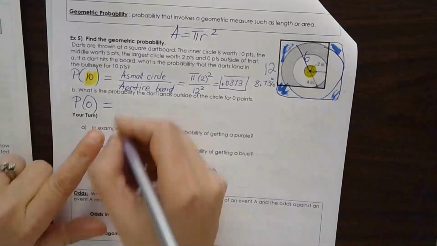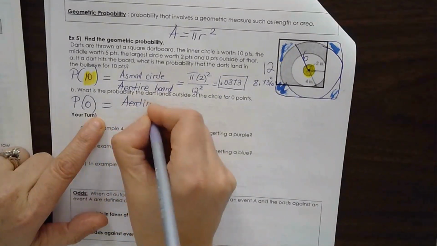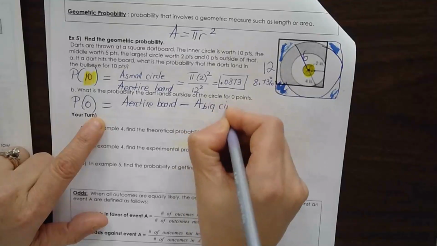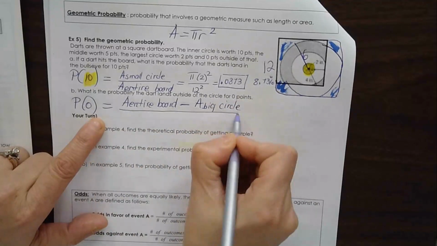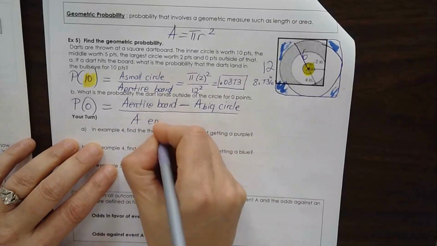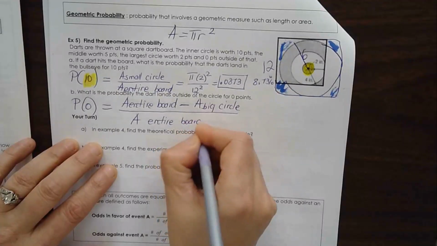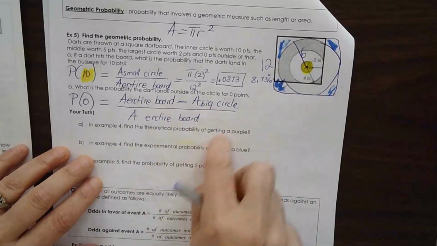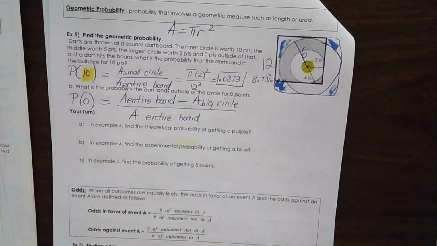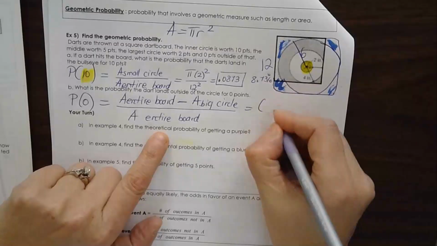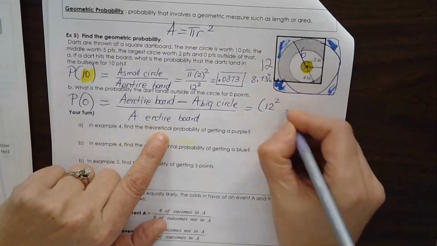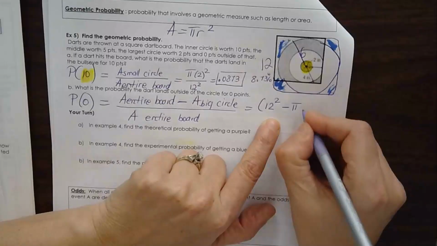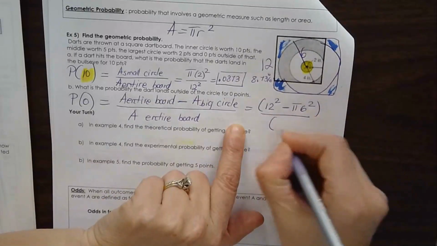So that will be the area of the entire board minus the area of the big circle. But then again, don't forget to divide by the area of the entire board. So this is the probability of outcome A, the corners, divided by the total board. So the entire board here will be, the square is 12 squared, minus the area of the big circle. The big circle, the radius is 6, so pi times 6 squared. Everything divided by 12 squared.